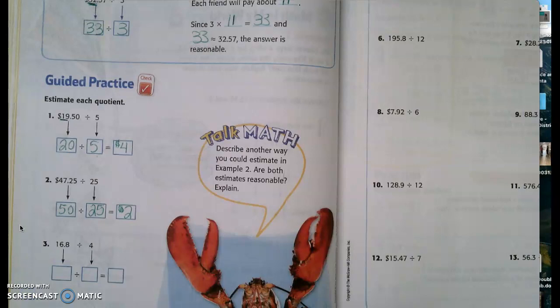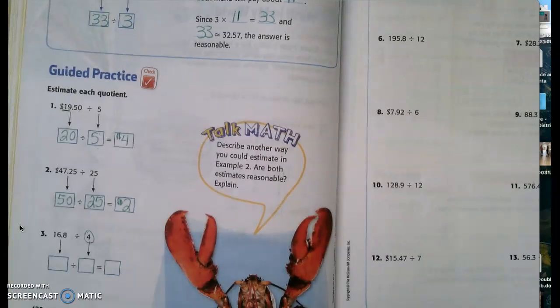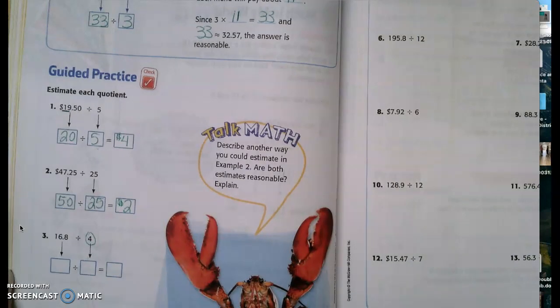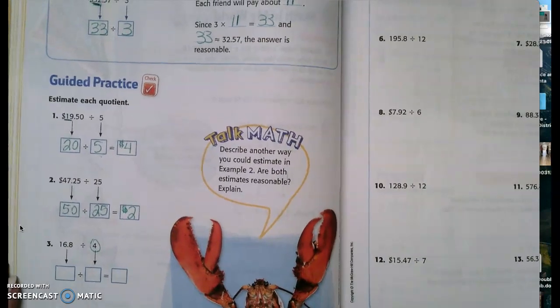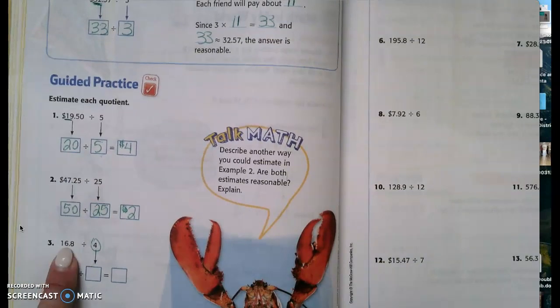Okay, so when we use compatible numbers, we want to use the closest multiple that matches the divisor. When I think about my 4s, I have 4, 8, 12, 16, and this is a 16. Eyes up here, please, because I have some people who didn't get it correct.